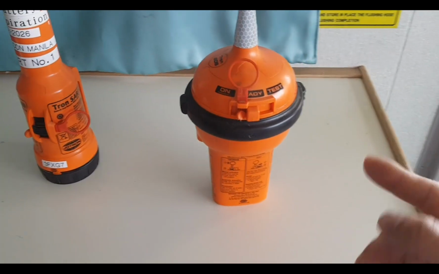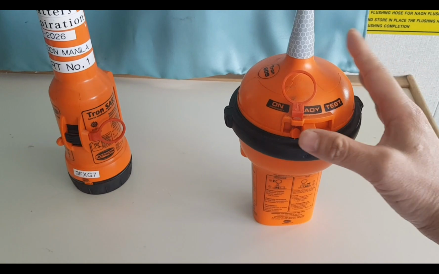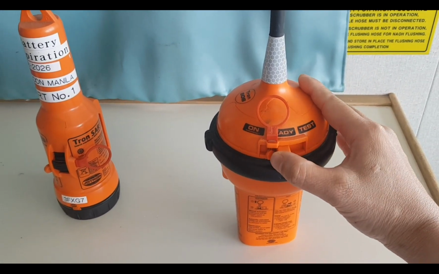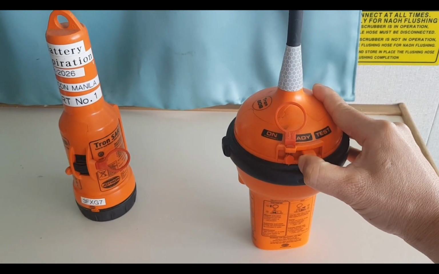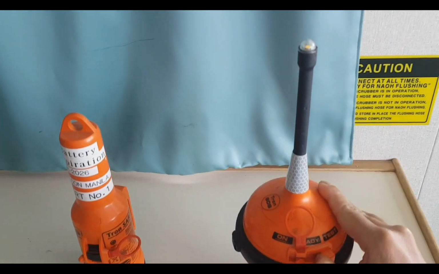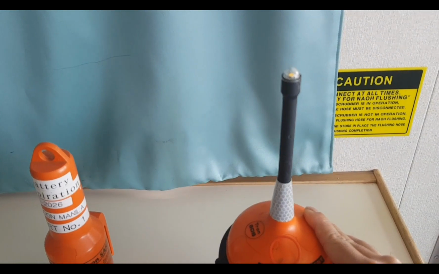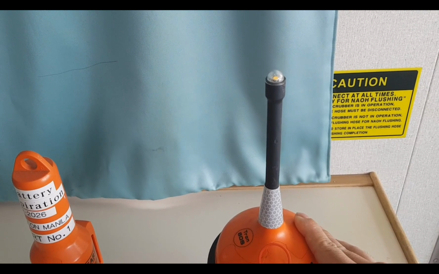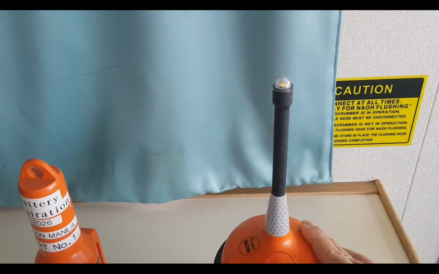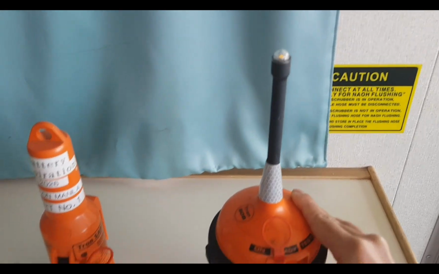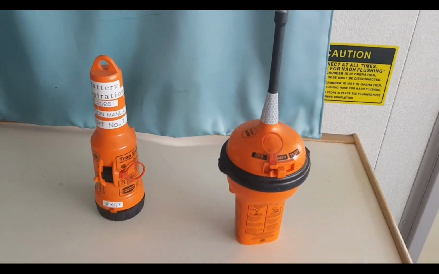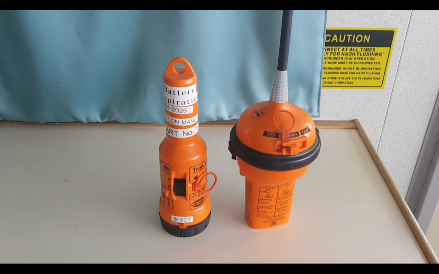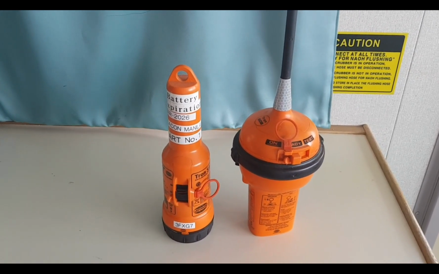With the EPIRB, it's very simple. You put this one in the test position for 15 seconds and you wait for one flash on top. So you see that, right? Okay, I just finished with the EPIRB and SART. I will move to the next item.